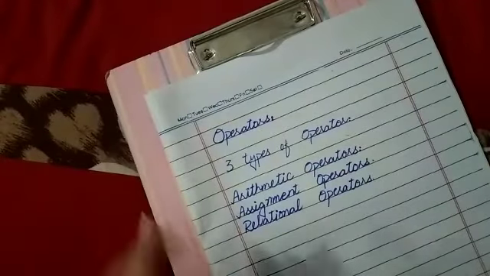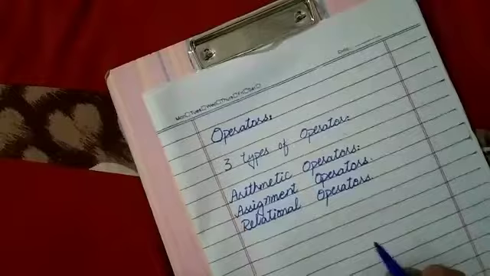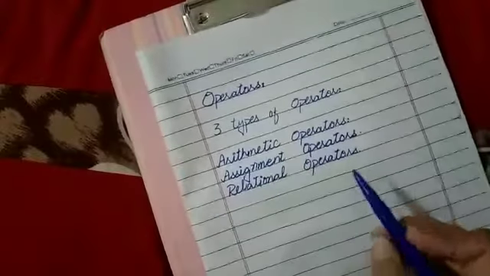And what is the difference between arithmetic operators, assignment operators, and relational operators?